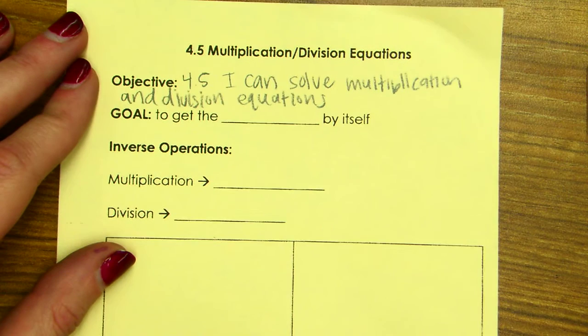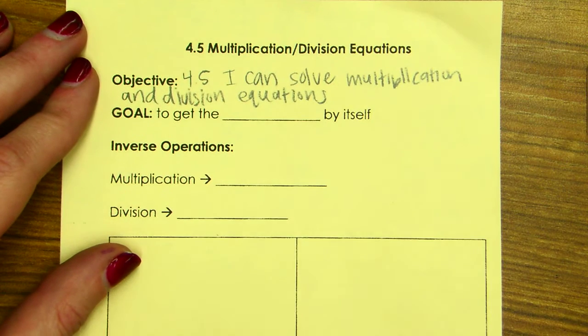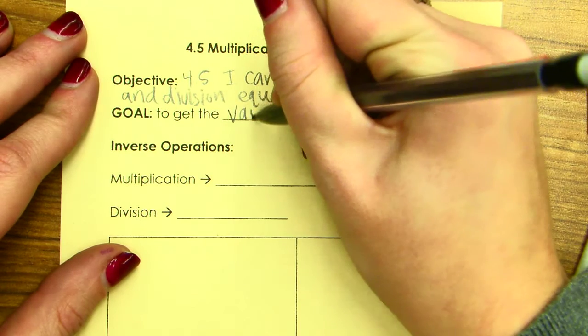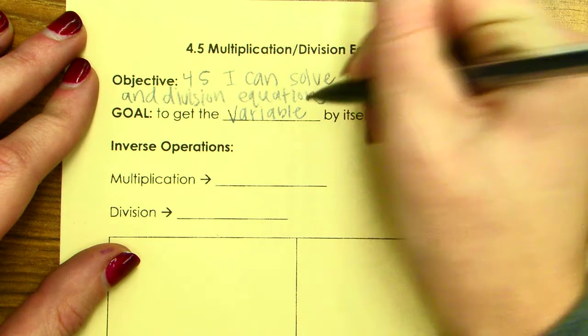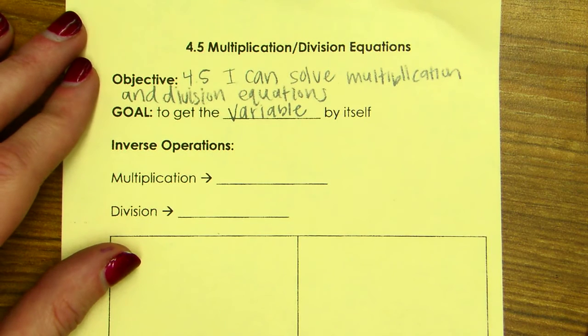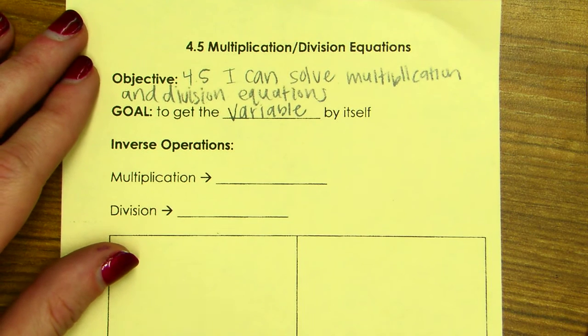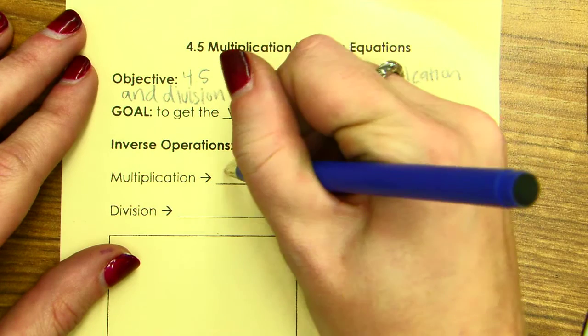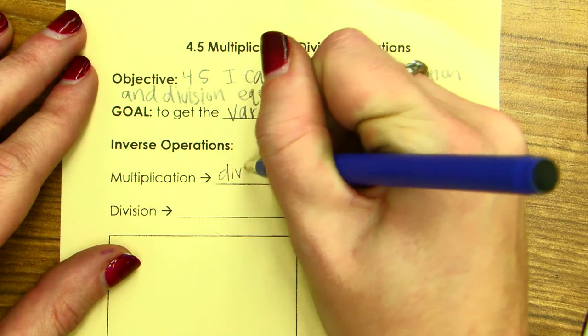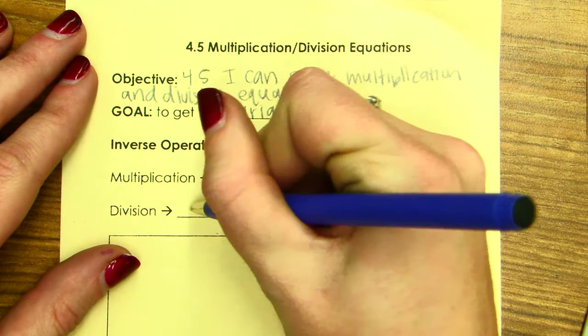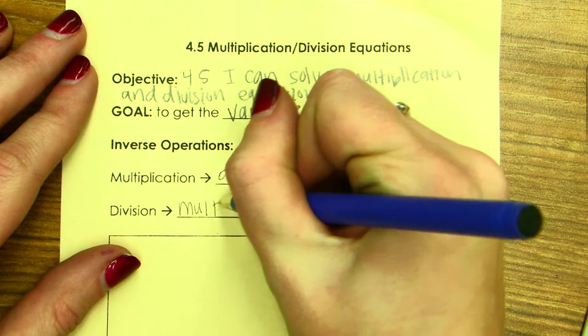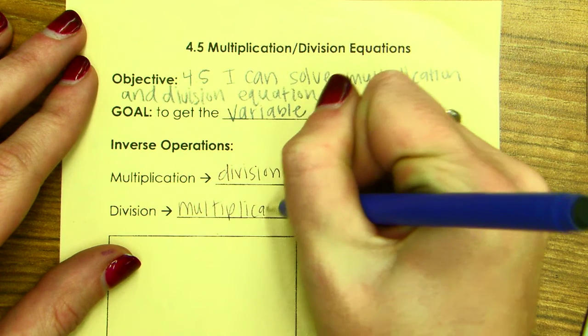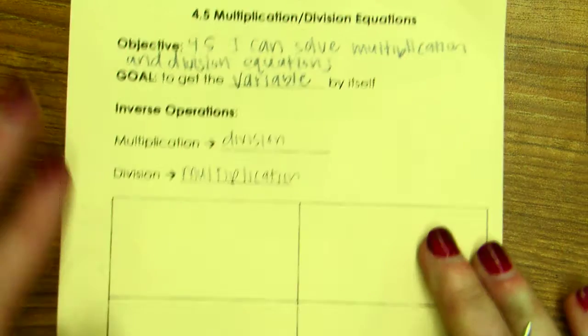And the goal is the same as last time. Our goal whenever we're solving equations is to get the variable by itself. And we want to talk about the inverse operations again. So the inverse or opposite of multiplication is division. The inverse of division is multiplication. And then we'll do some examples.